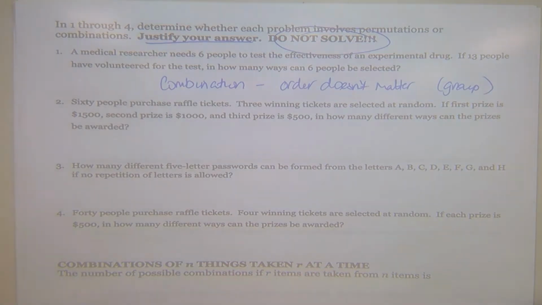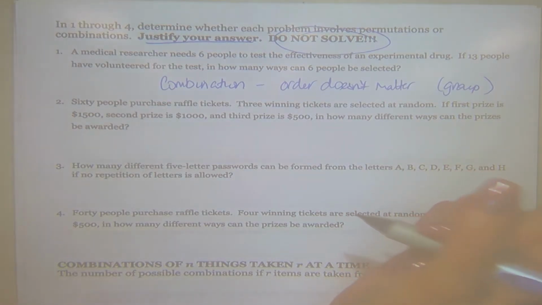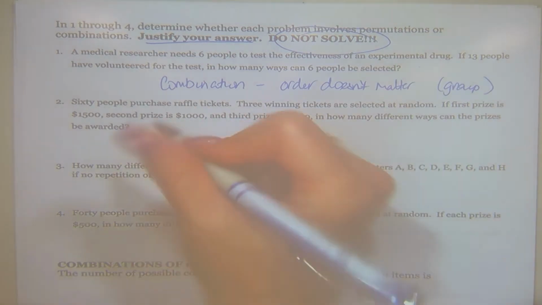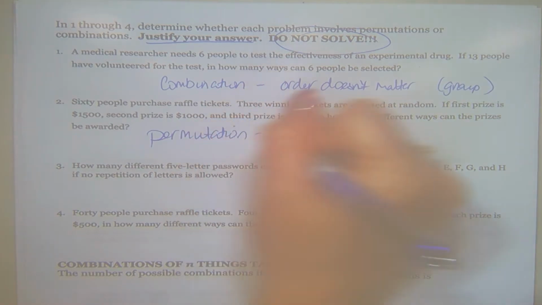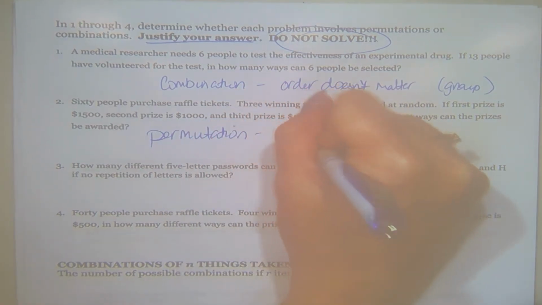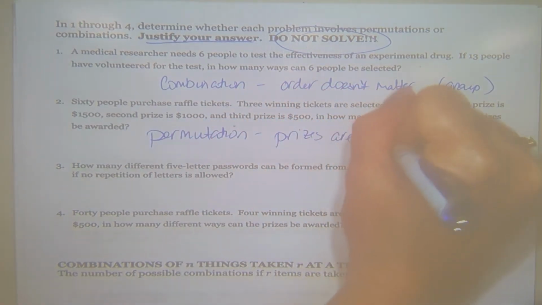Number 2, 60 people get raffle tickets. 3 winning tickets are selected. First prize is $1,500. Second prize is $1,000. Third prize is $500. How many different ways can prizes be awarded? Well, does order matter? Or if you're picked, it's wonderful and you all get the same thing. Well, no, you don't all get the same thing. There's a first, second, and third prize, and they're different. So order matters, which makes this a permutation. Those prizes are different, so order matters.